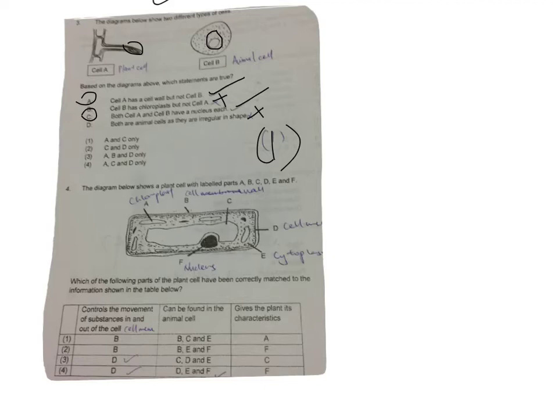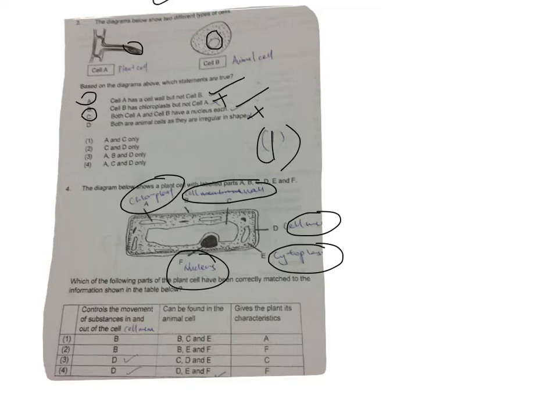Now we move to question 4. Okay, so we have a plant cell here, and then let's look at the following parts. Part A is chloroplast. Part B is the cell wall. Part D is the cell membrane. It controls things coming in and out. Part E is cytoplasm. This is where all the cell activities happen. And part F is the nucleus, whereby it controls and gives the plant its characteristics.